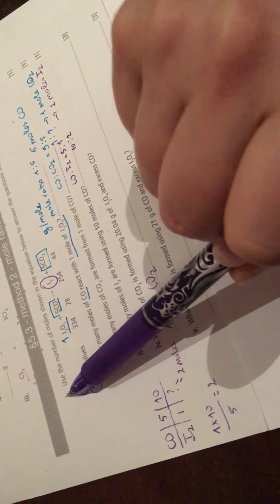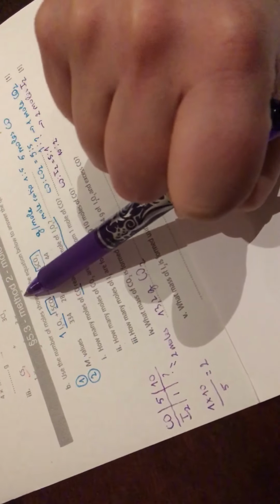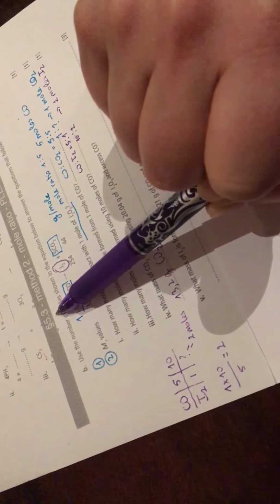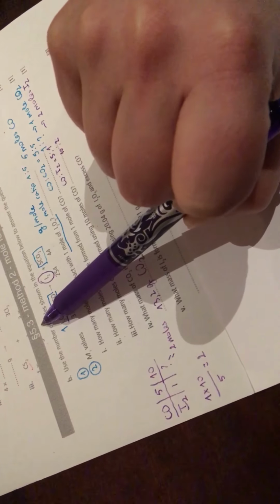Here we go for the explanation of question 5, belonging to problem B of the handout 6.2, calculations from equations using the mole. Once again, I remind you, we will be using method 2 explained in unit 5.3 from our textbook, using mole ratio, not the mass ratio.